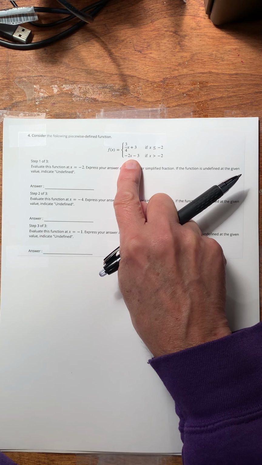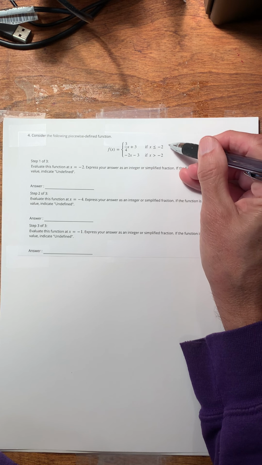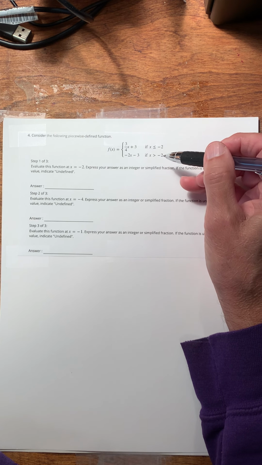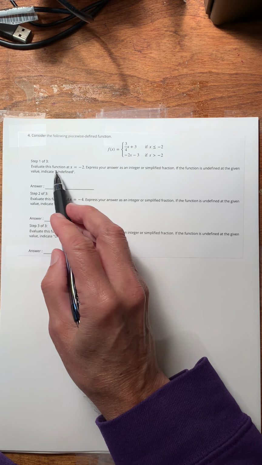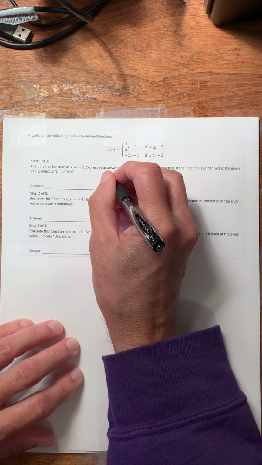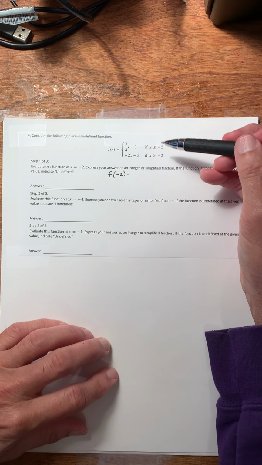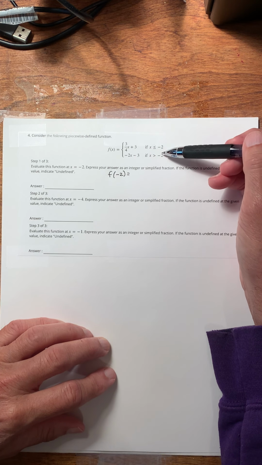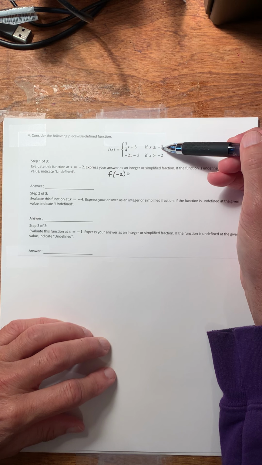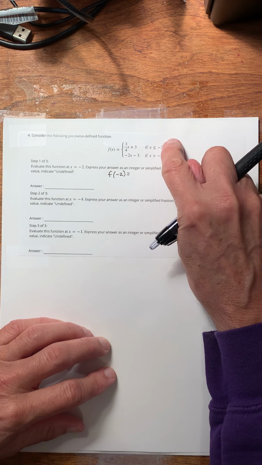So the first thing you're going to have to do when you're looking at a particular value is decide which part it's in, which piece of the function defines your particular value. First one, find the function defined at x is negative 2. So we want to find f of negative 2. All right, first thing first. Which one is it in? Is negative 2 part of this? X is less than or equal to negative 2? Is negative 2 less than or equal to? Yeah, it's equal to negative 2. It's in this first one.